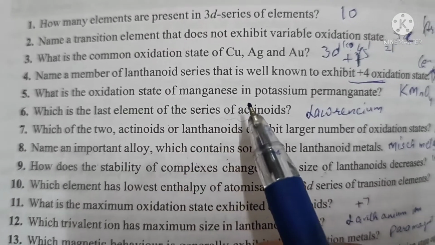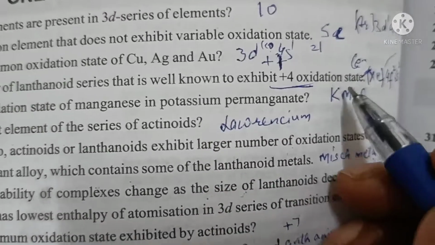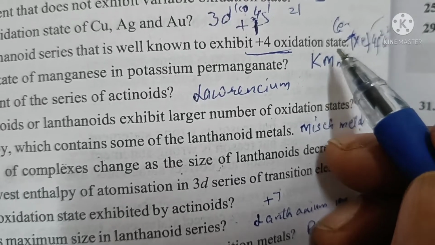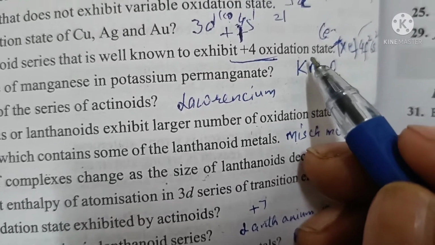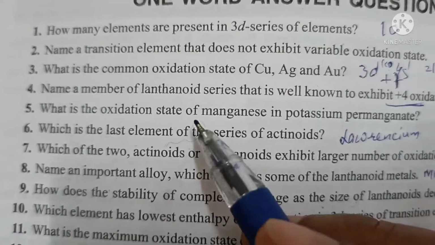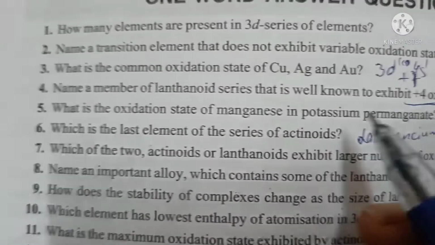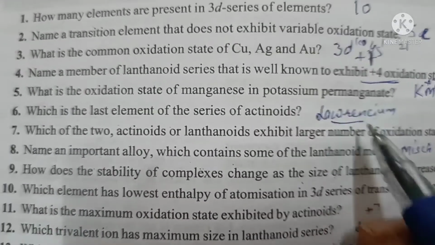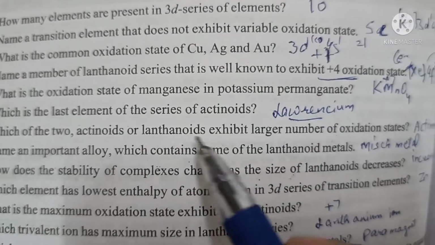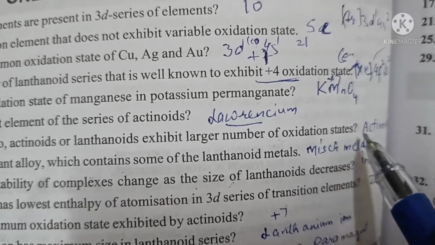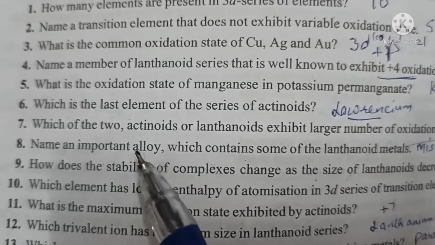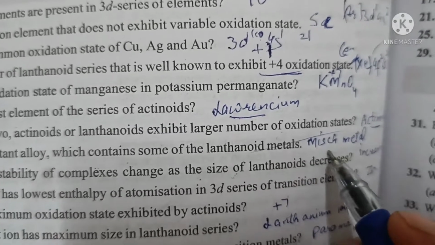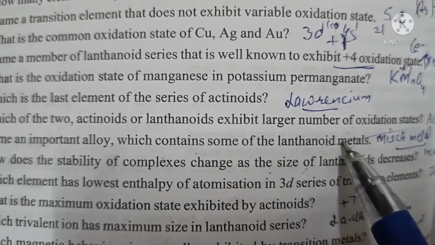What is the oxidation state of manganese in potassium permanganate? +1 minus 4 into -2 is -7, so the oxidation state of manganese will be +7. Which is the last element of the series of actinoids? Answer is lawrencium. Which of the two exhibits larger number of oxidation states? It's actinoids. Name an important alloy which contains some of the lanthanoid metals. Mish metal contains lanthanoid metals.